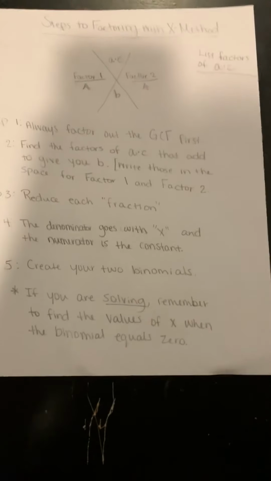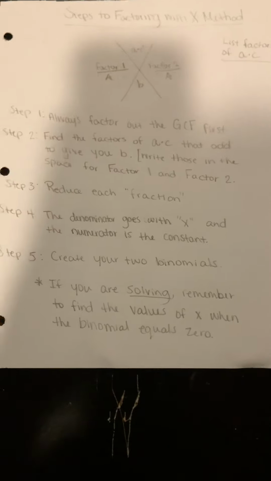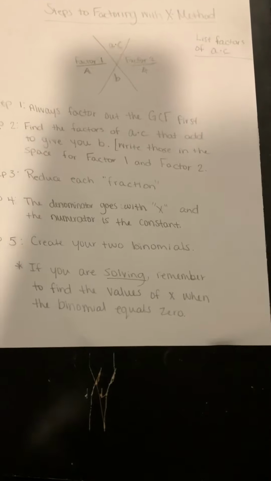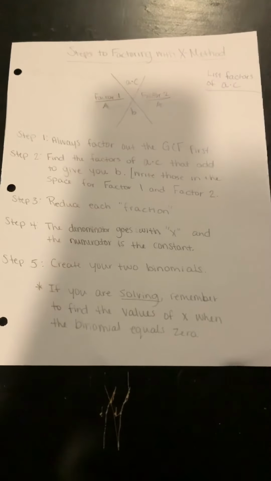Okay, so this is a video on how to factor using the X method. I sent a video with the lady showing you how to do it on YouTube, but if for some reason you didn't understand that one, I thought she taught it pretty well. But if you didn't understand it, I'm gonna try to break it down here.